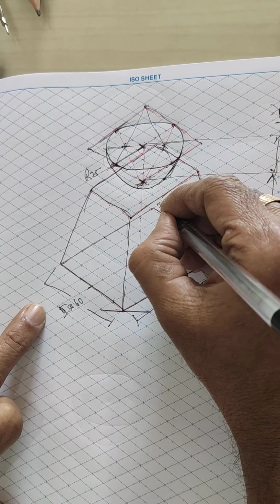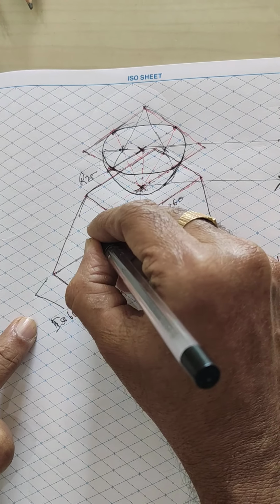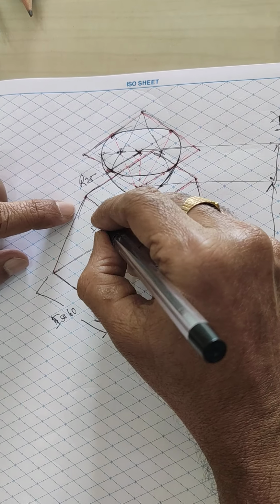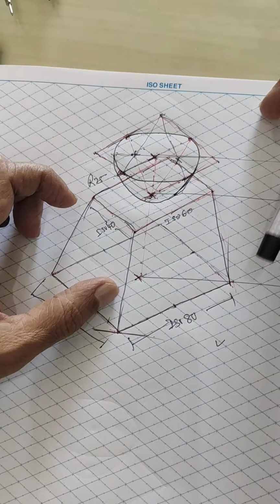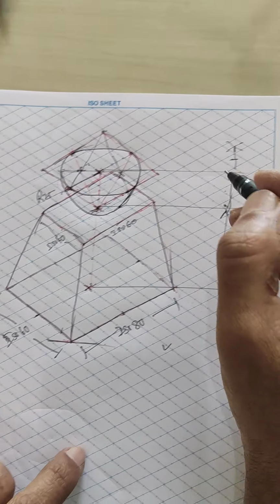This you have to take outside and you have to write. This is an ISO 60. This is an ISO 40. Try to avoid writing the dimension inside the drawing. You have to take this outside and you have to draw it here. This is an ISO 25. This is R2 25 there.